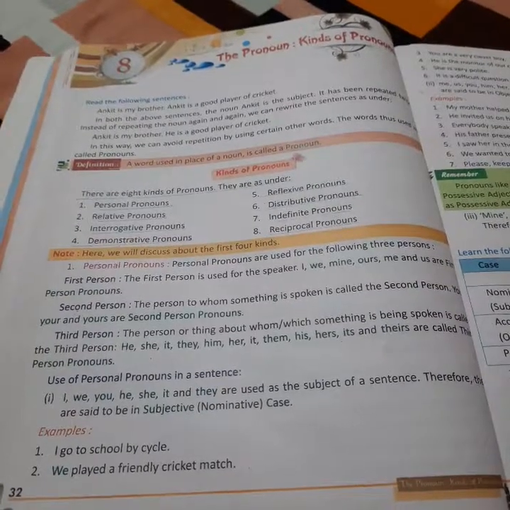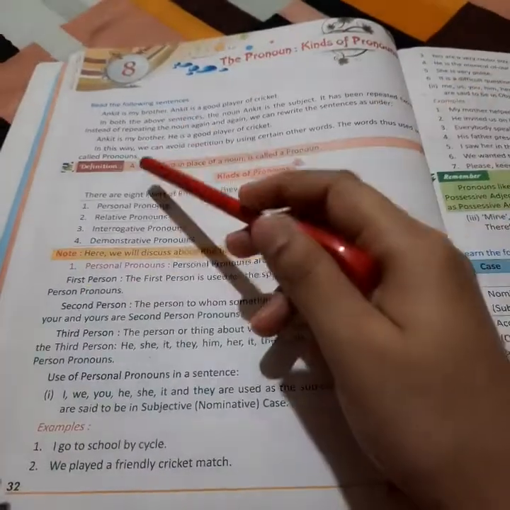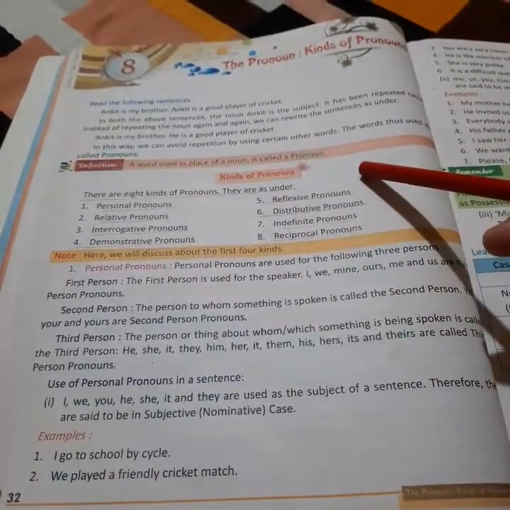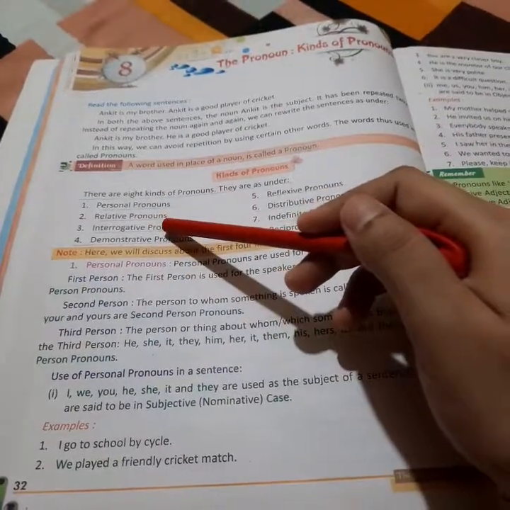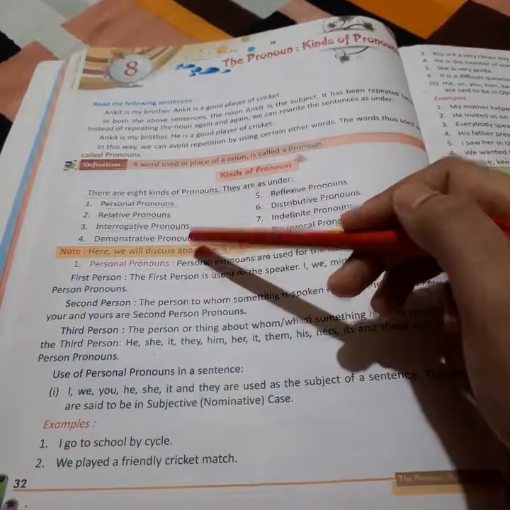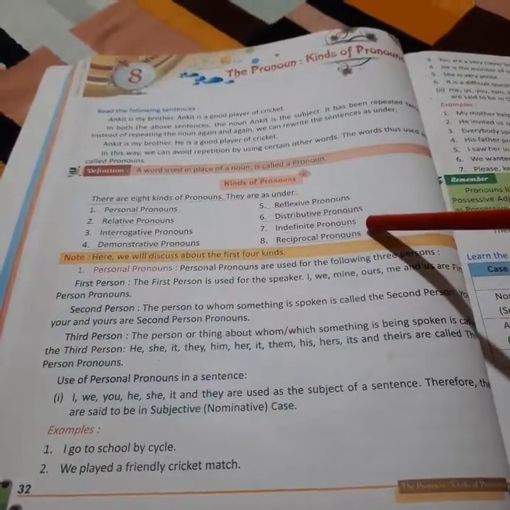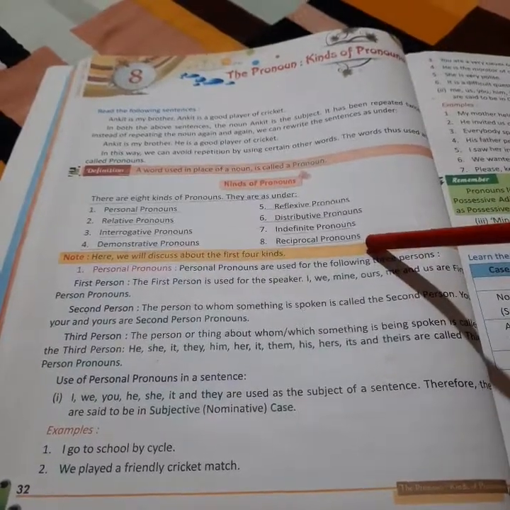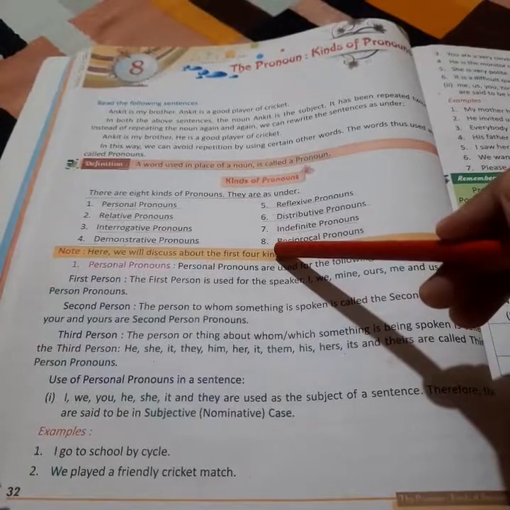Let us see what are the 8 kinds of pronouns. So kinds of pronouns we have, there are 8 kinds of pronouns. They are as under: personal pronouns, relative pronouns, interrogative pronoun, demonstrative pronoun, reflexive pronouns, distributive pronouns, indefinite pronouns, and reciprocal pronouns. So here we will be discussing only the first 4 kinds of pronouns.